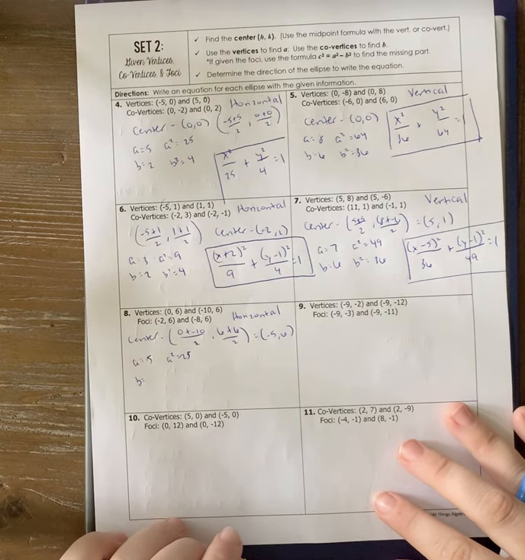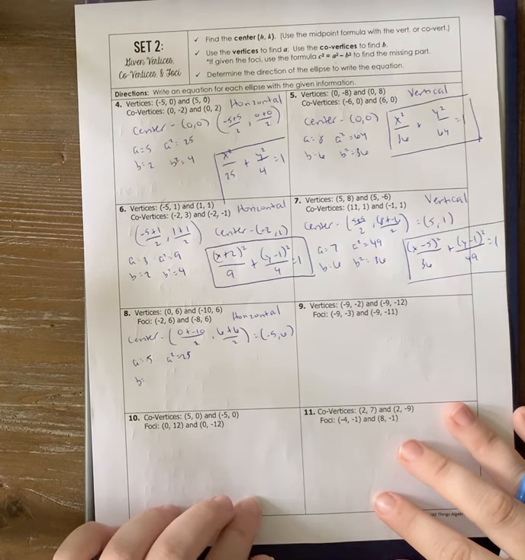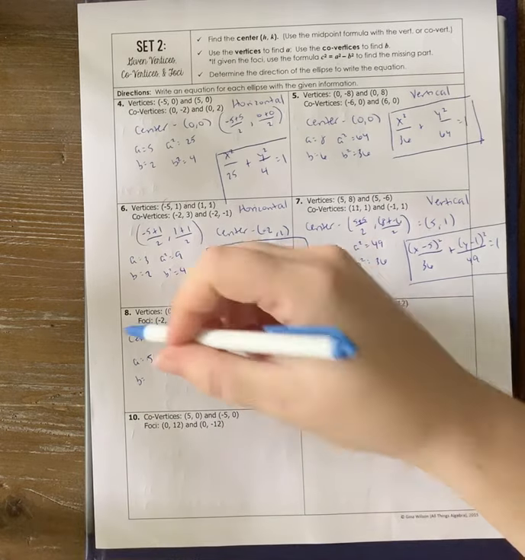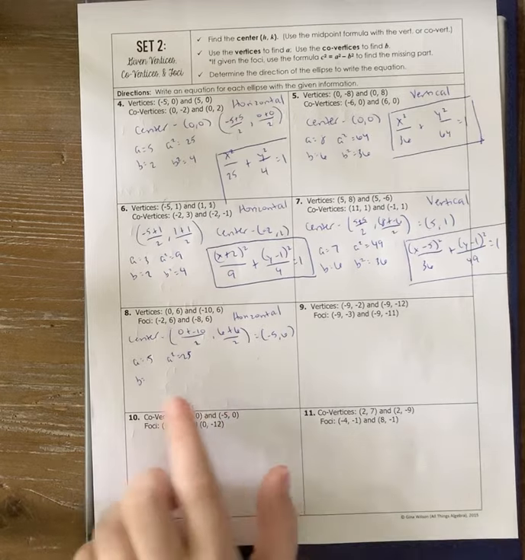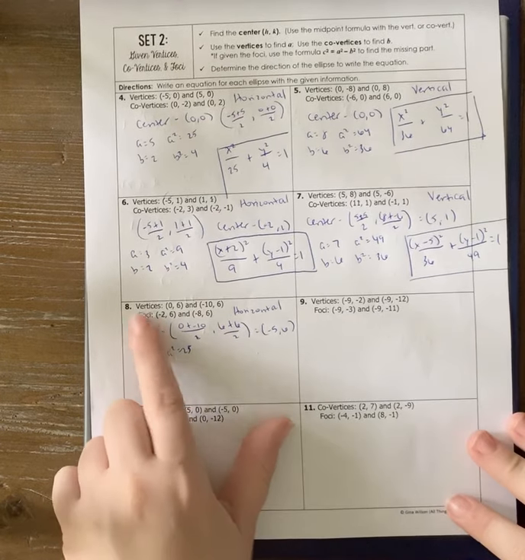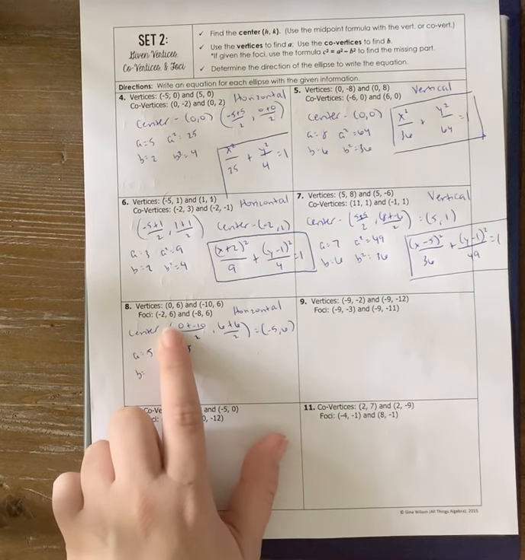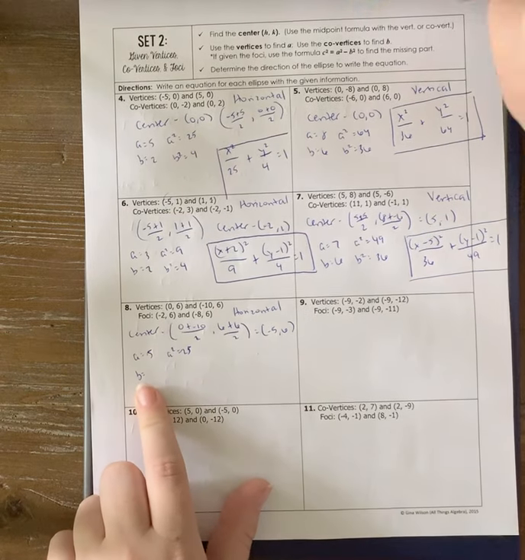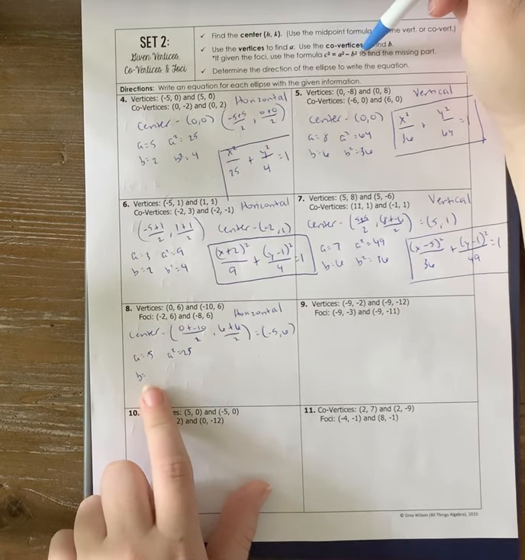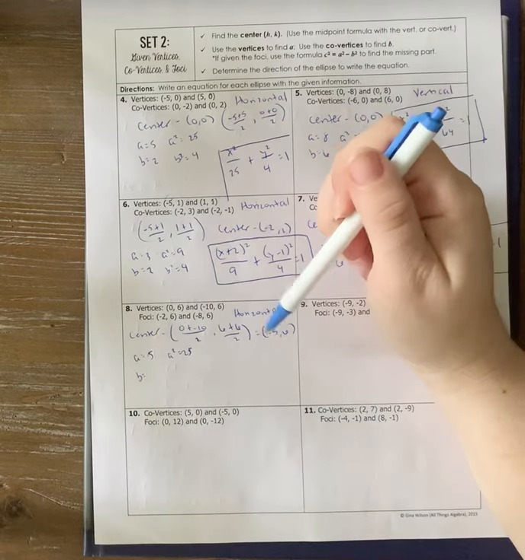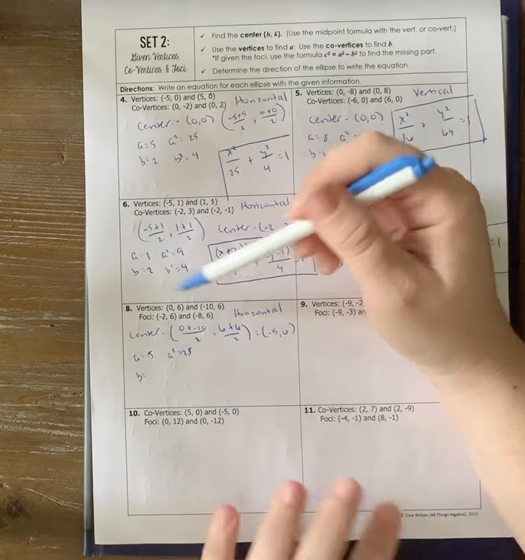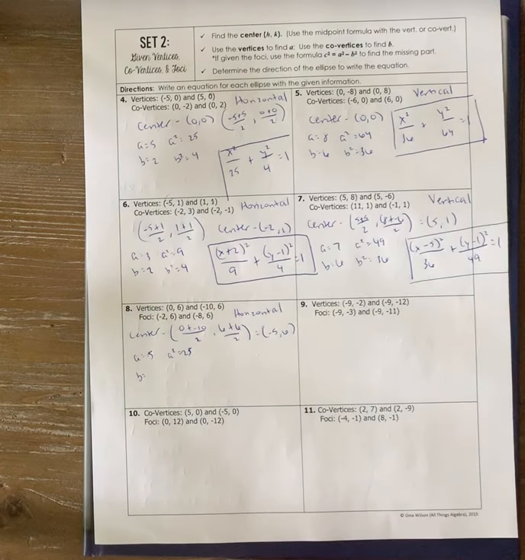Let's see. Am I looking at the right thing here? Oh, I'm sorry. Okay, this is for our foci points. That's where I was confused. Okay, we don't know our b yet because they gave us our foci points. So we're going to have to solve to find what our b is by using c squared equals a squared minus b squared. I was confused because the y values were all the same right here. I was like, that doesn't make sense, but it's because I didn't read that it said foci points.